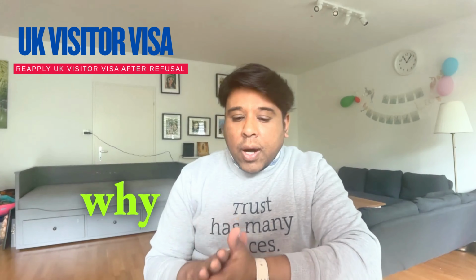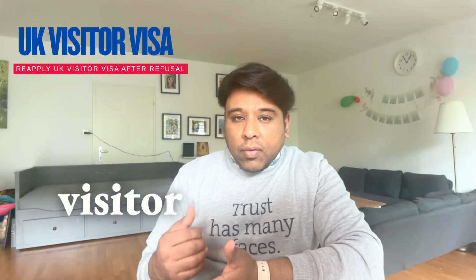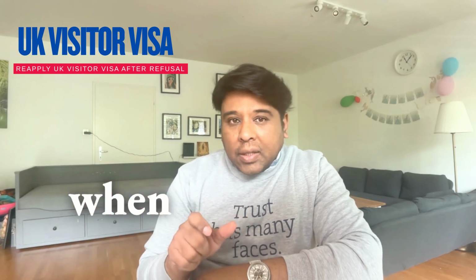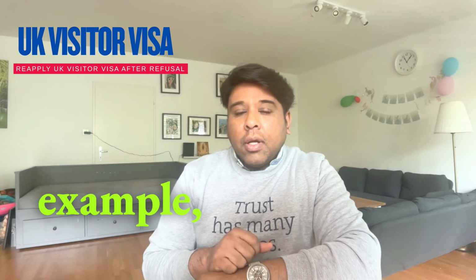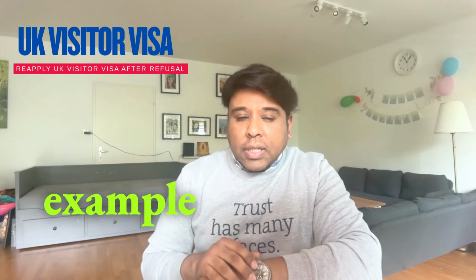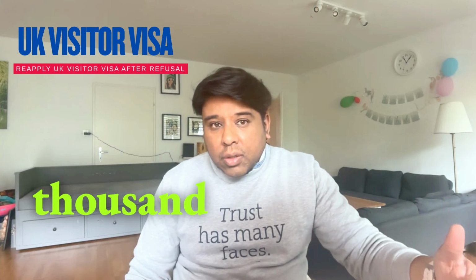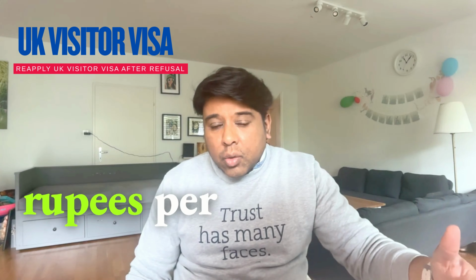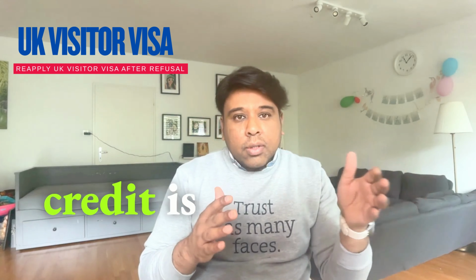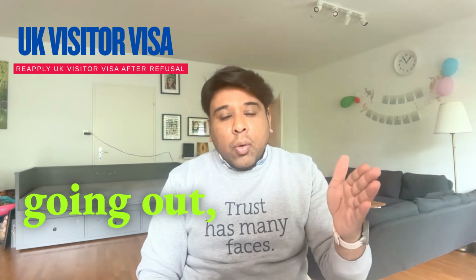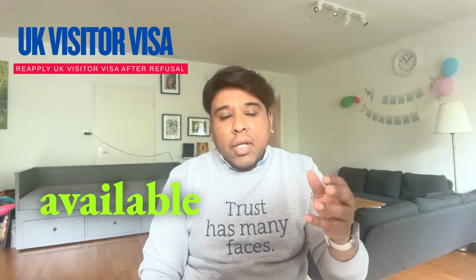Now, another reason why the UK visitor visa application is refused, and what you need to do to reapply, is you made mistakes when you filled out the application form. For example, you made a typo. Say your expenses were 25,000 rupees per month, but the expenses are showing 42,000 per month in your bank statements. Then they would say, well, you've given us the wrong picture of your economic circumstances, because what they do is they look at your bank statements, at debit and credit. Debit is the money going out, credit is the money coming in. So for the money going out, they ask how much money is available to you to spend each month.